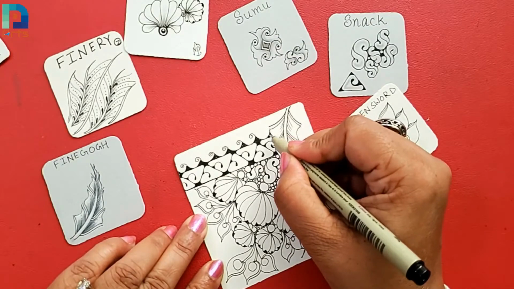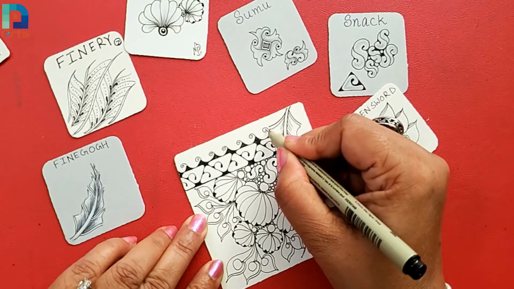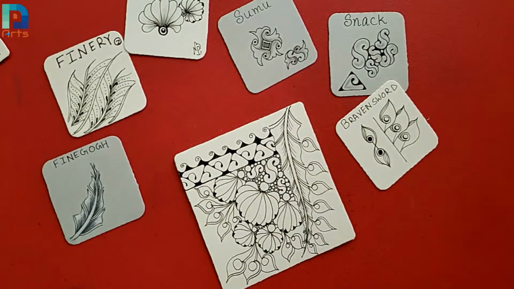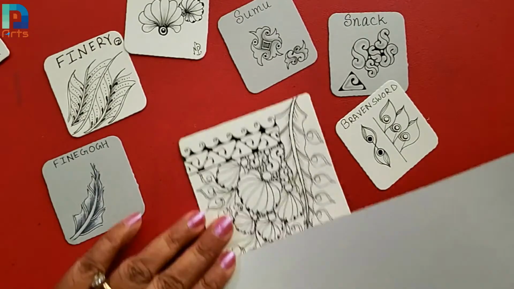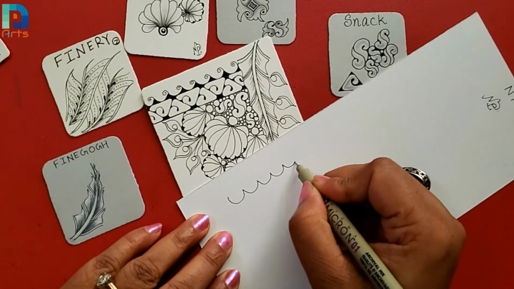And here also, let me draw this. So this is the next step. So the first step is to draw, so let me just show you here. First step is to draw the wavy line like this.